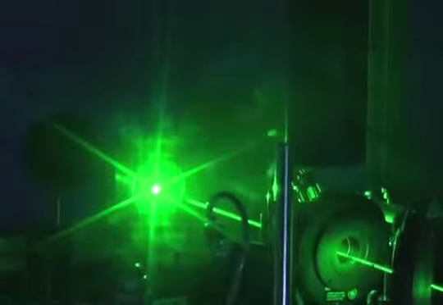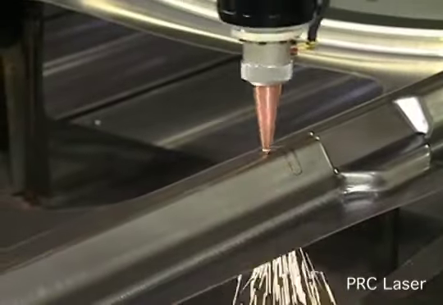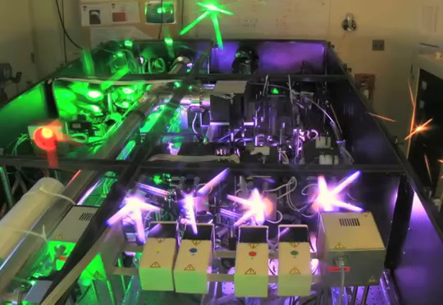Today's demanding laser applications push lasers to the limit of their performance, requiring smaller beam sizes, better mode quality, and stable performance in medical, military, industrial processing, and scientific research and development.